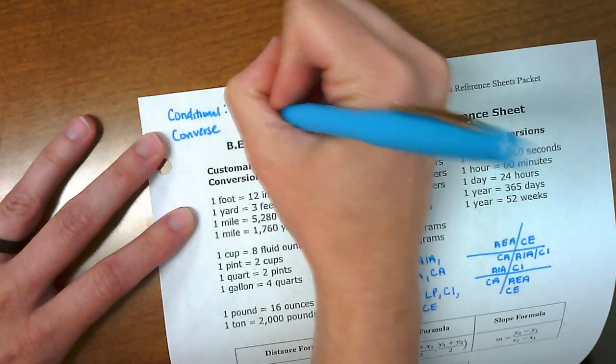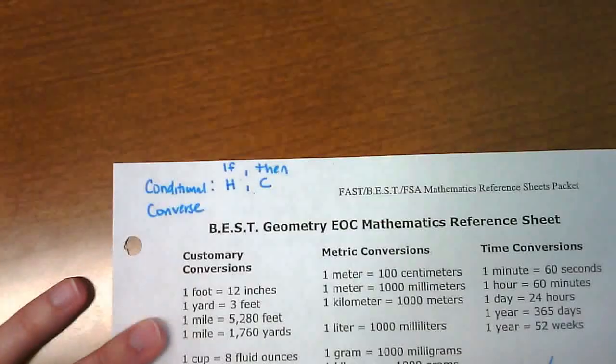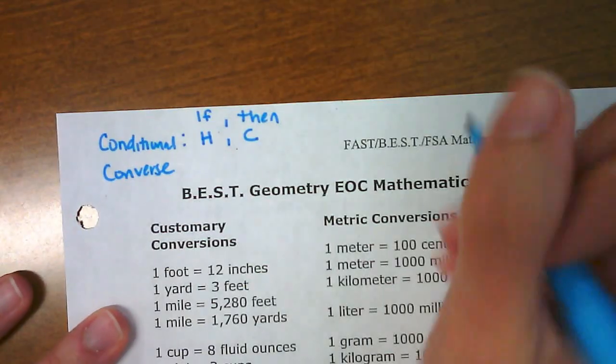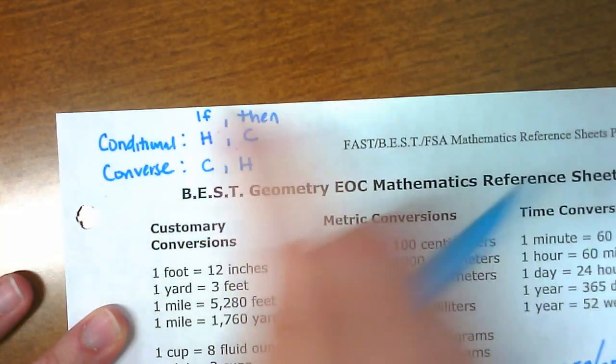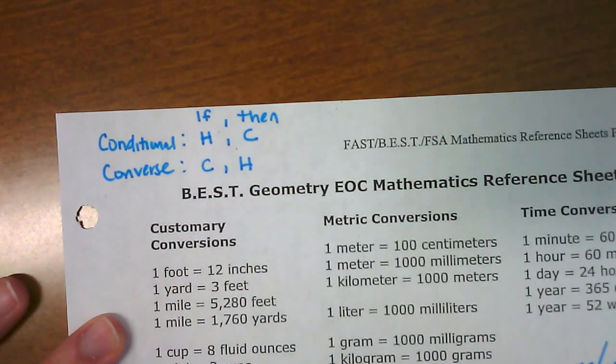The if part's the hypothesis, the then part is the conclusion. Okay, so if you want to write out hypothesis, conclusion, you can, H and C, however you want to do that. If I have a converse, it means I switch them around and I start with the conclusion and end with the hypothesis. Okay, so that's just some vocabulary.